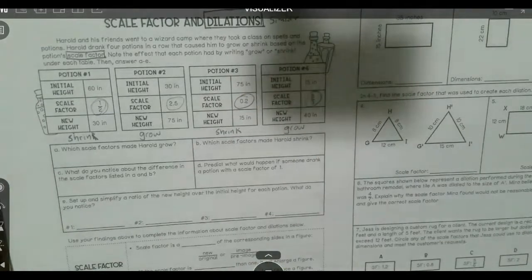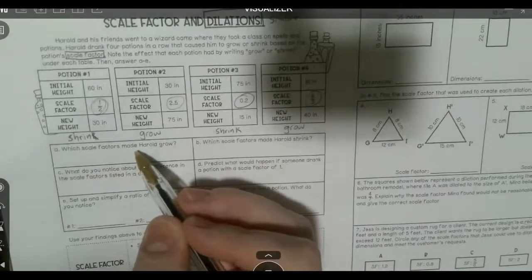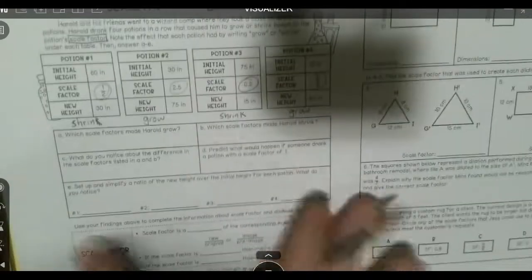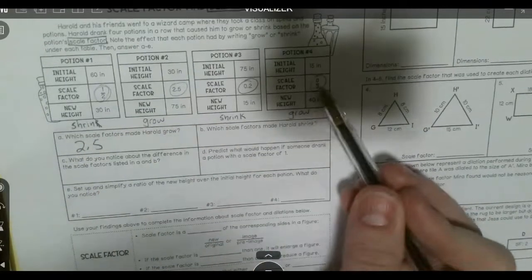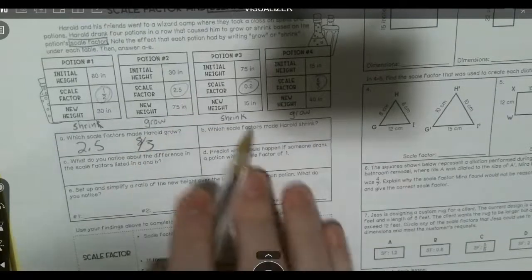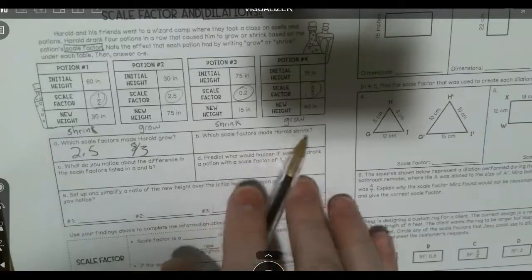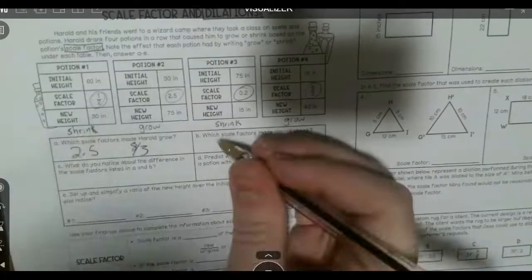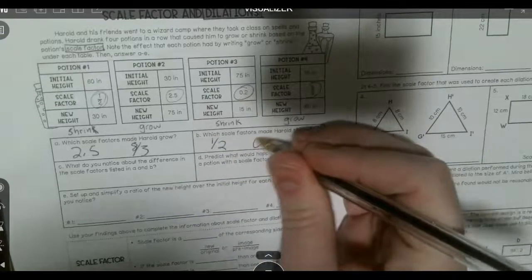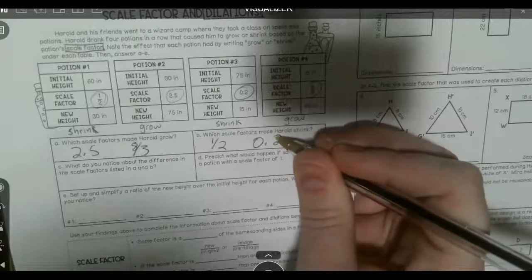Now, as we look at these scale factors, we're going to be answering some questions. The first one asks, which scale factors made Harold grow? Okay, we had this one, that was 2.5. We also had this one, which was 8/3. Okay, so which scale factors made Harold shrink? Well, this one that was a half, and this one at 0.2. Okay, notice we're using fractions and decimals.